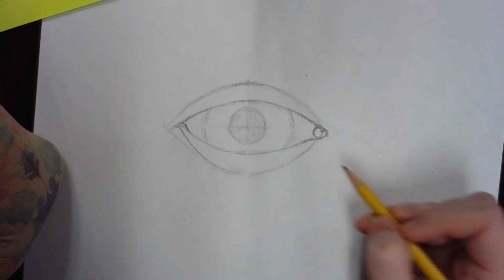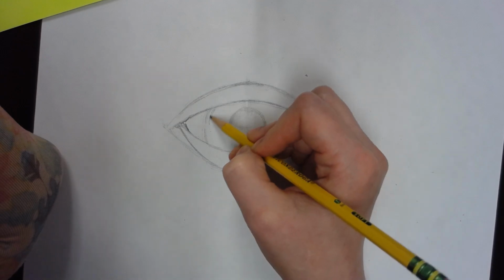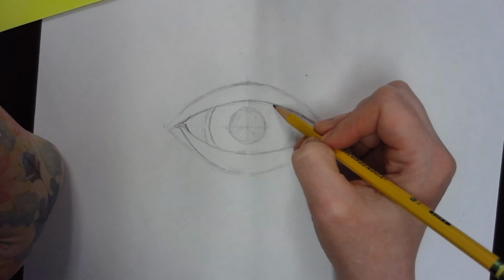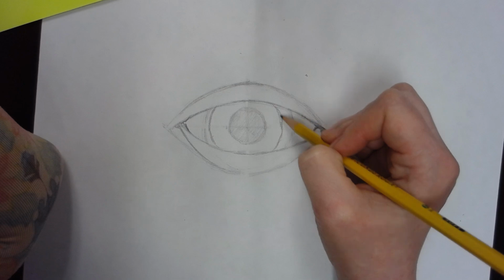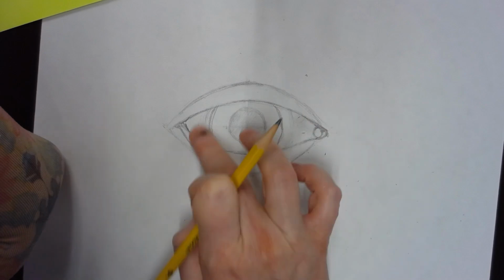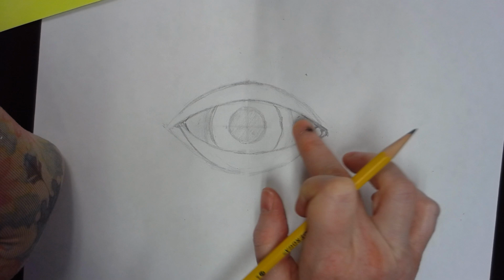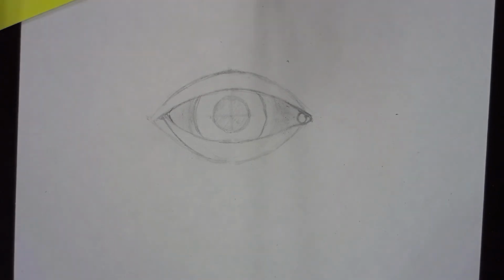Another thing is that, okay, so this might be the iris. And that's the part that's colored in. But there's still a sphere here, like that's the eye. So this is where it kind of gets a little... Let's see, I'm going to pause this.